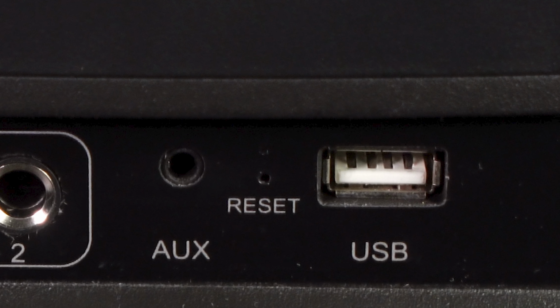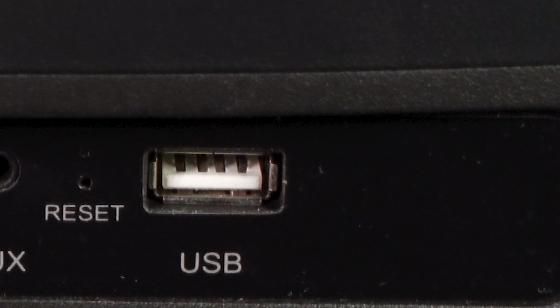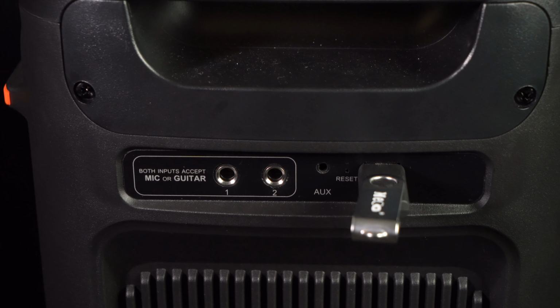We have a reset button in the middle to set our speaker back to factory default. And then we have the USB input, so we can connect a USB thumb drive and play music through that. The USB also acts as a charging bank, so if you wanted to charge your smartphone or tablet, you can use the USB port.